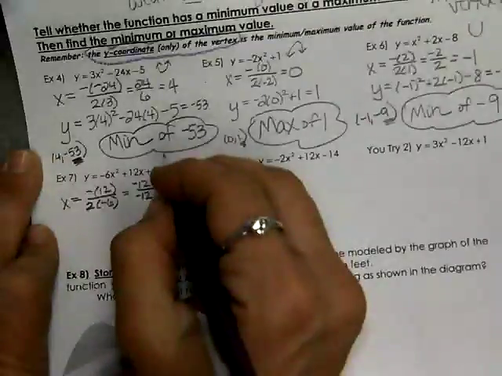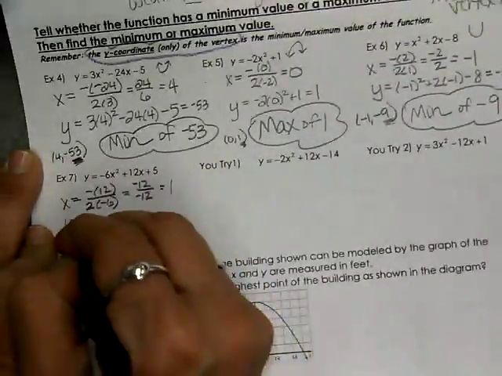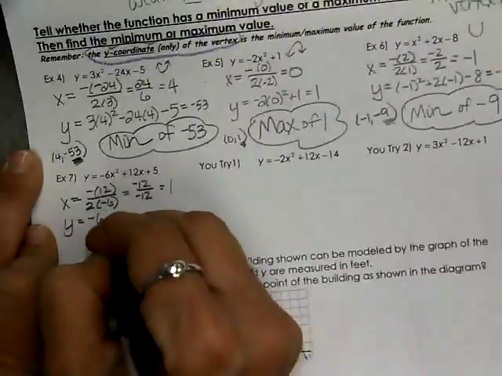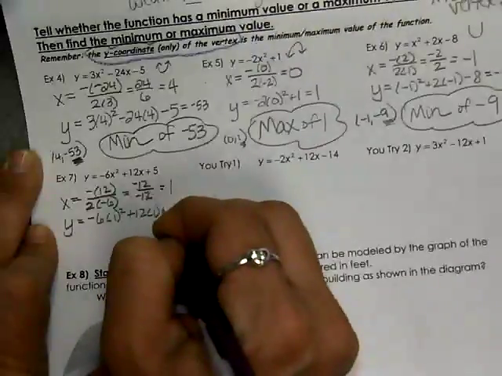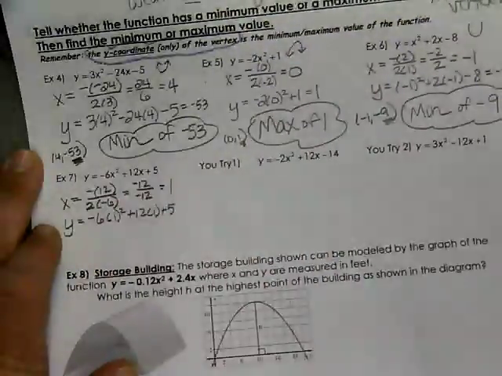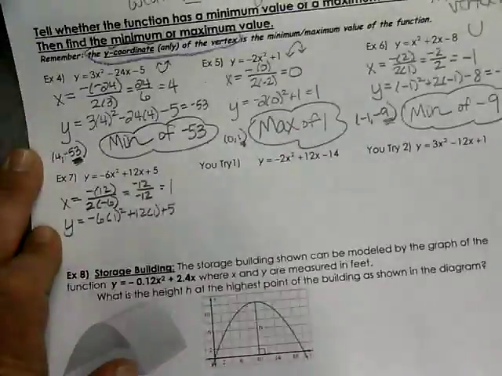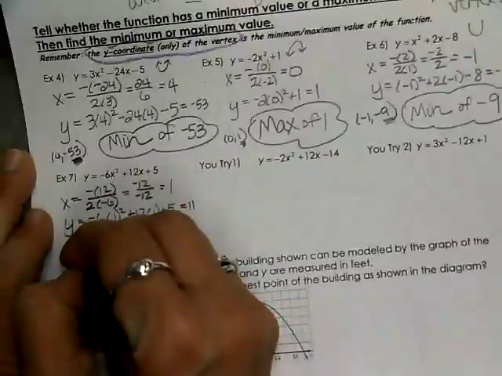That's negative 12 over negative 12, which is positive 1. Now I can put that positive 1 in place of x, so I can find the y coordinate of the vertex. And that ends up being 11. So the vertex is 1, 11.